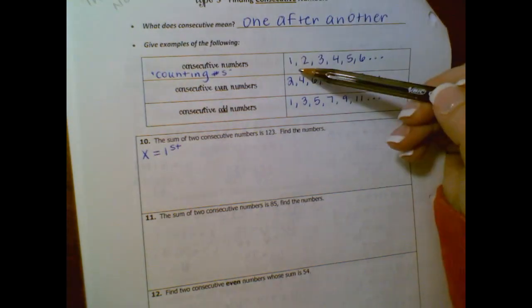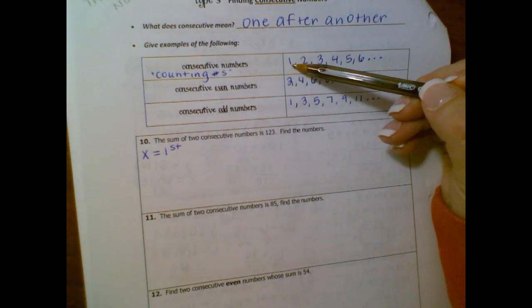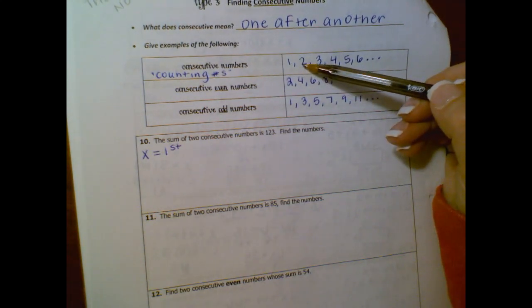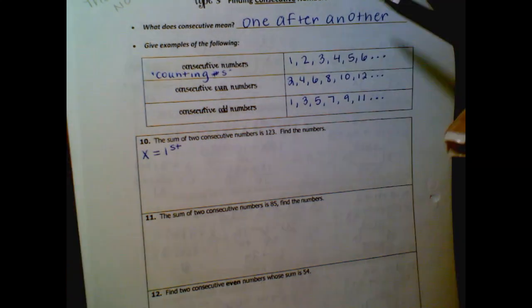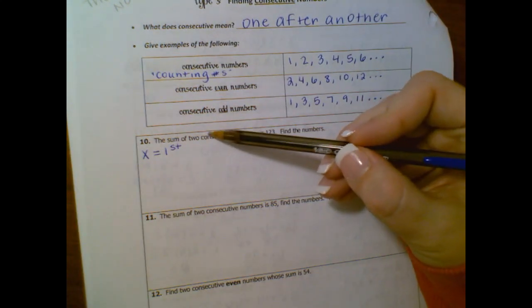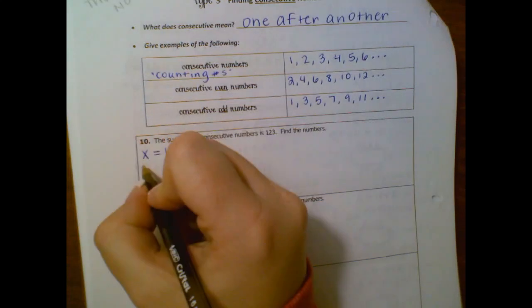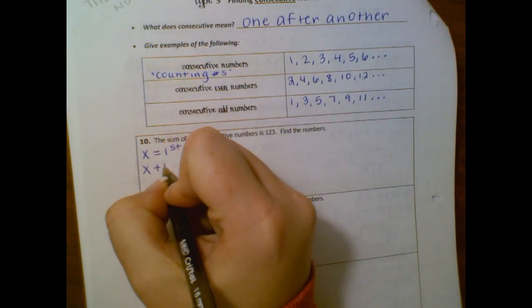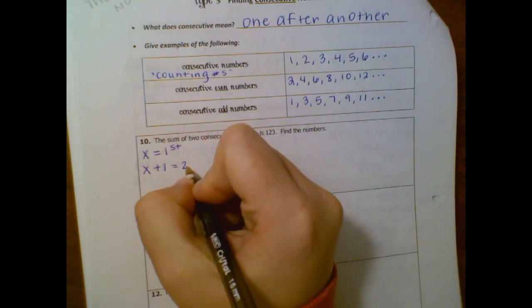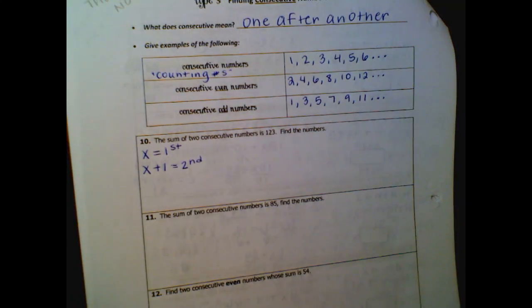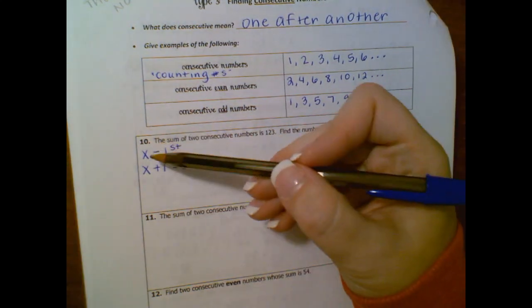Now, if I'm looking at consecutive numbers, to get from a 1 to a 2, I add 1. To get from a 2 to a 3, I add 1. So for the sum of two consecutive numbers, I'm adding 1 to the previous number. So to find my second consecutive number, it would be x plus 1.